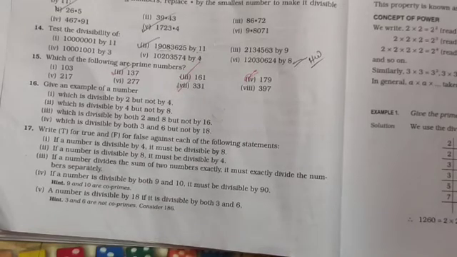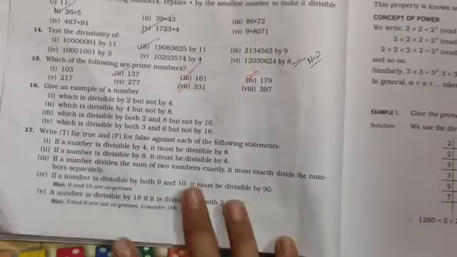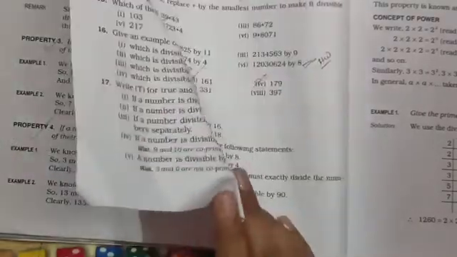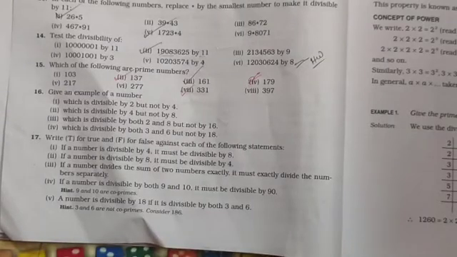But before watching this video, you have to watch the video in which I have discussed the properties of divisibility and the trick to identify the prime numbers between 100 to 400.